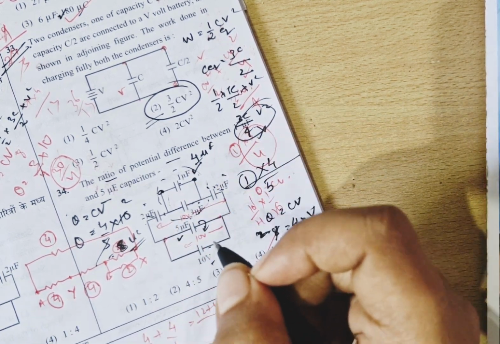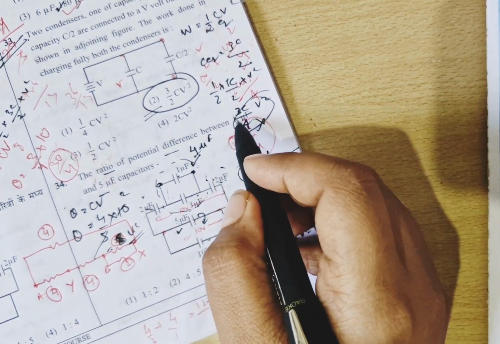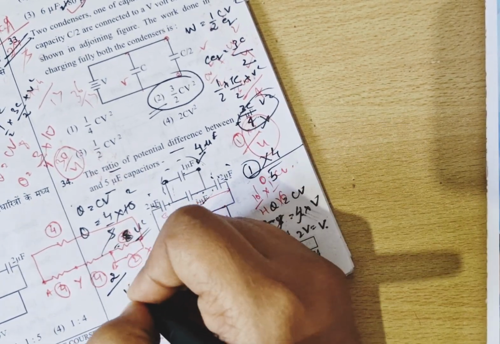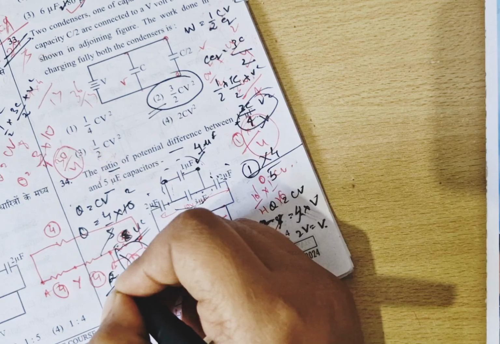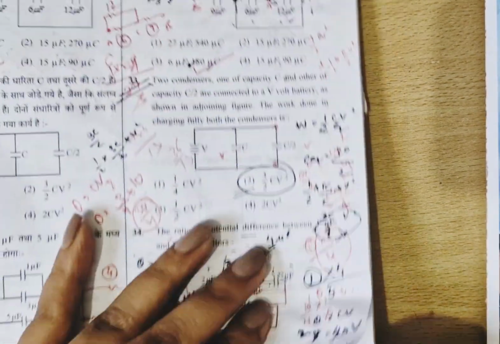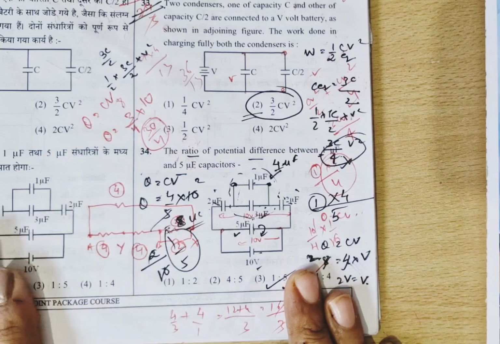Now we will take the ratio. So 1 microfarad has 2 volt and 5 has 10, so this will be 2 upon 10, which is 1 upon 5. I hope that it's clear and it was clearly visible. You can see.